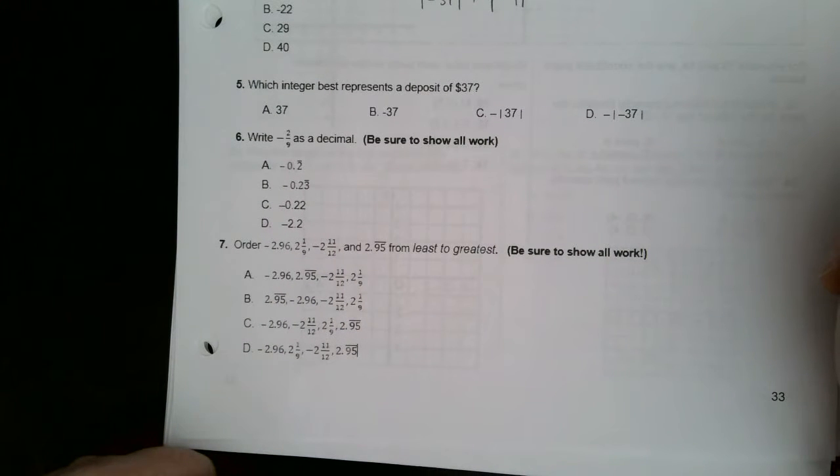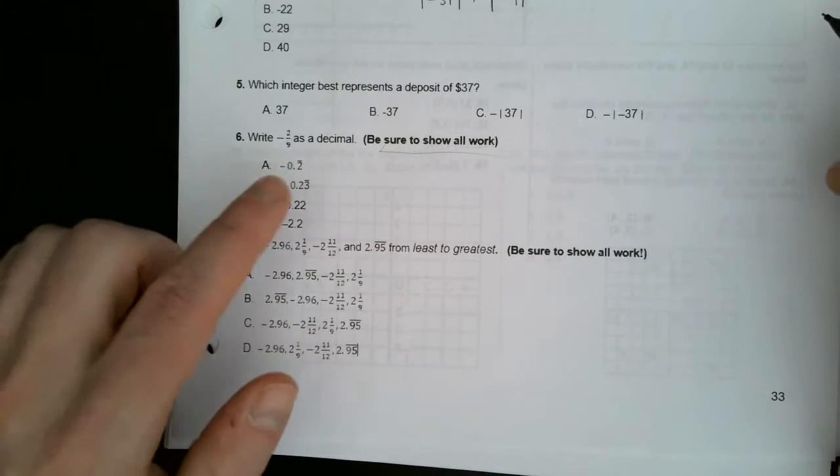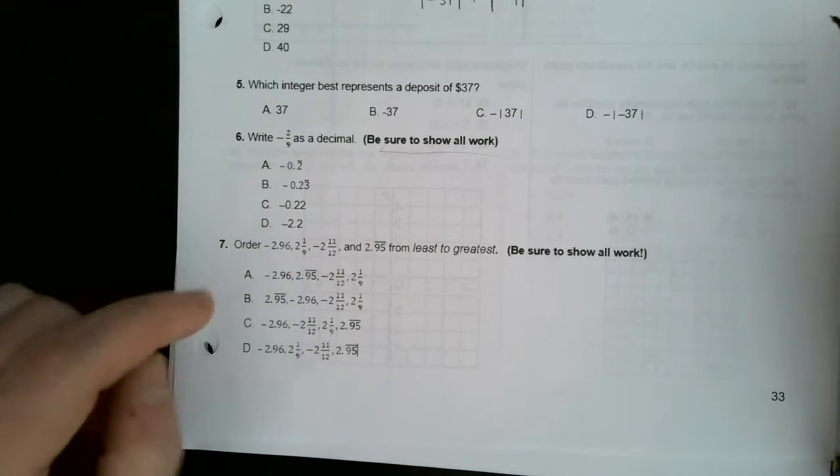For number six, top in the box. Put the 2 in the box, divide by 9. There was a trick for that one, but that might be your best bet. If you have to show your work, put the top in the box for number 6.